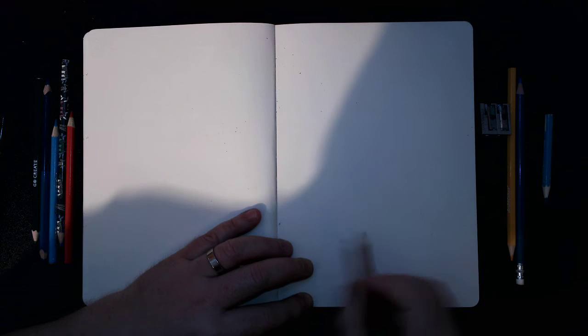That's one of the things I love about being an illustrator, right? You don't need much to make a start on a drawing, just some paper and some pencils. Okay, so the first thing I'm going to draw is a little log for our character to sit on.